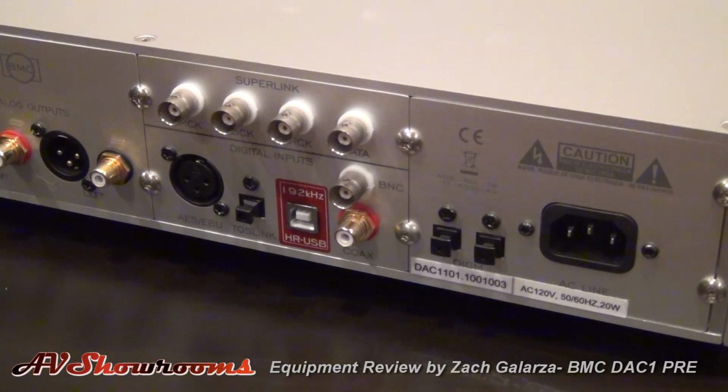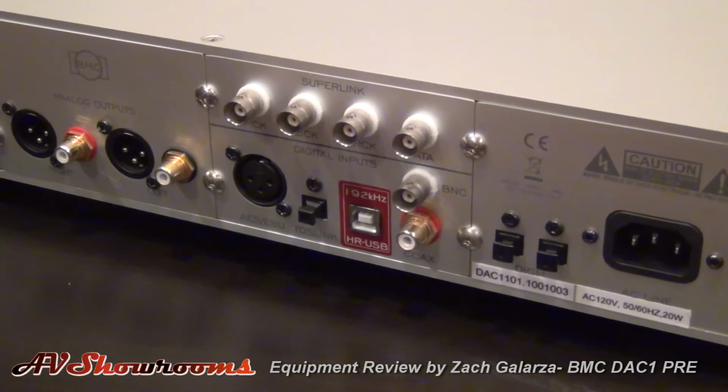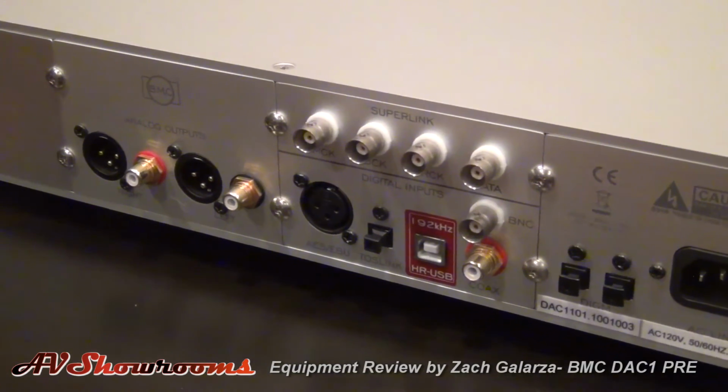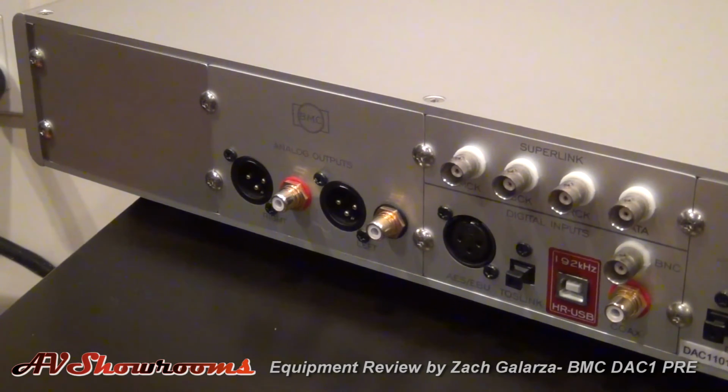Above that, there is a row of SuperLink connectors for interconnection between BMC CD players and other components from BMC with the proprietary SuperLink connection. Now we move on to the outputs. Again, this is a modular unit.